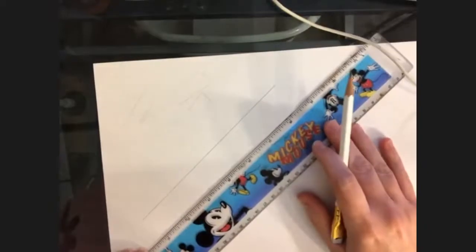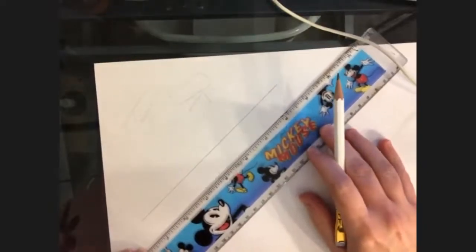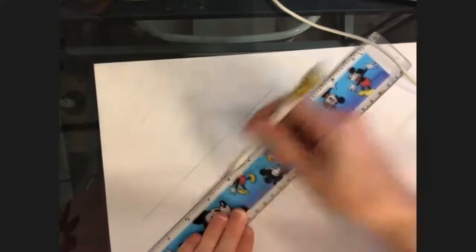So actually, before I do that, I am going to draw a line right down the middle here, just so I can tell where I'm going. I left a little more over here, but all right.